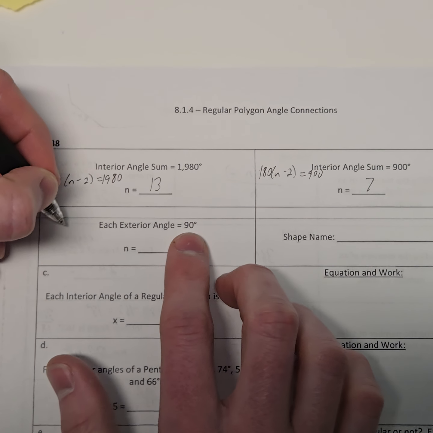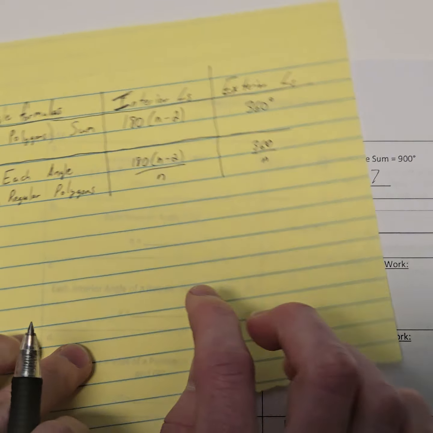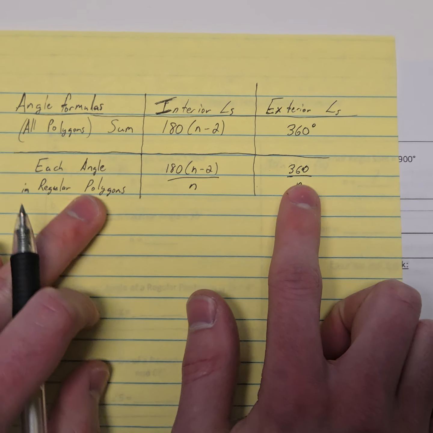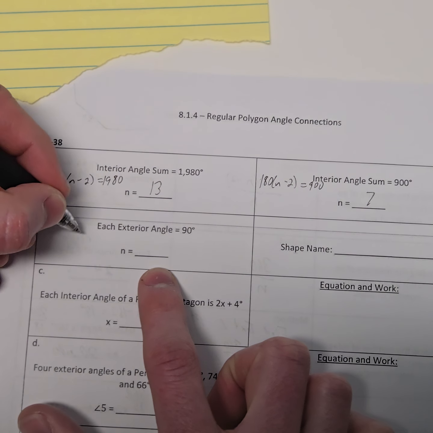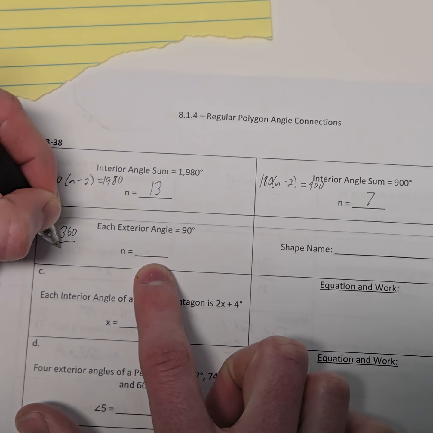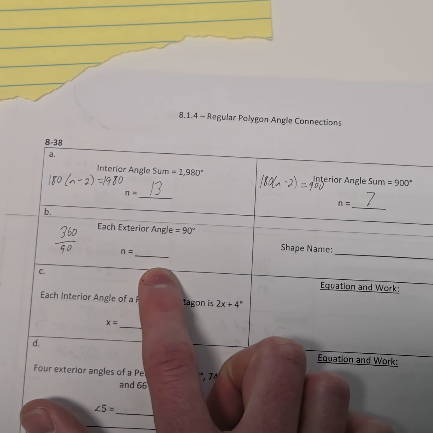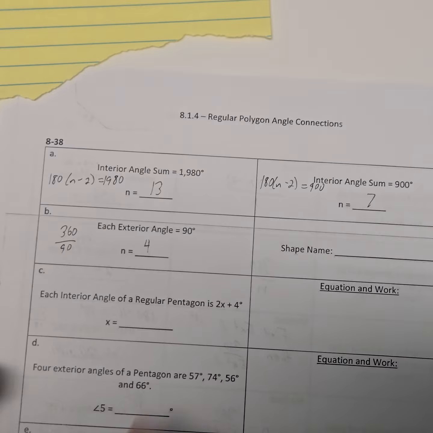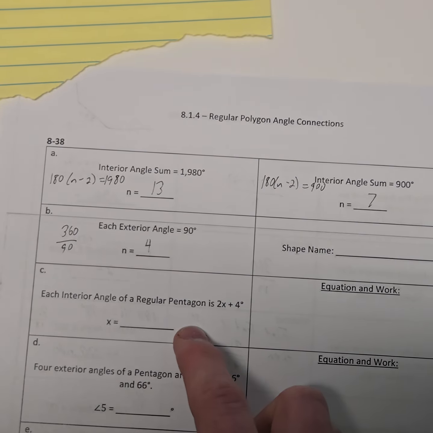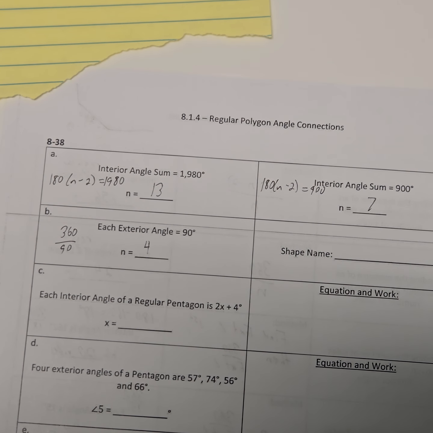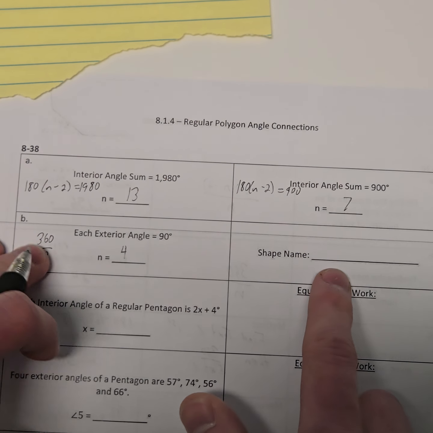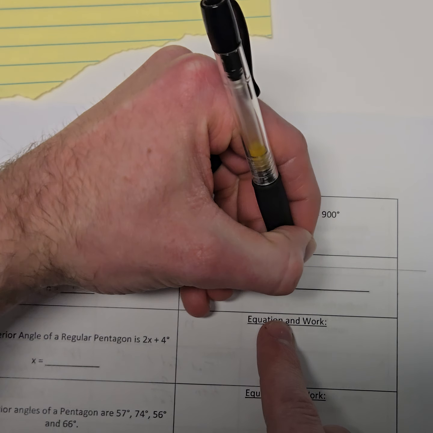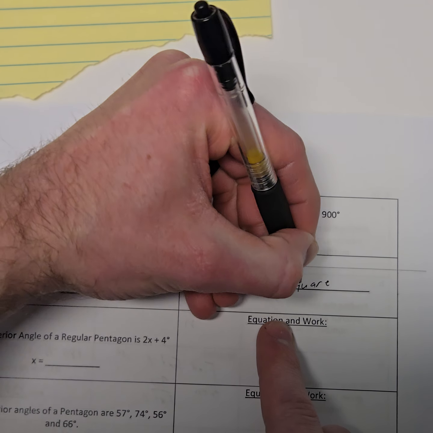So for this to work, we're using our each angle in regular polygons formula, which is 360 divided by n. And you know it's just going to be 360 divided by 90, and that gives you 4. So it's got to have 4 sides, because all those 90s have to add up to 360. And the shape name for this one would be a square. If it's a regular polygon, it has to be a square.